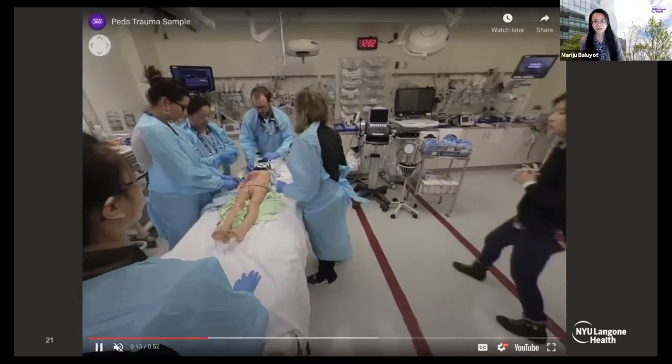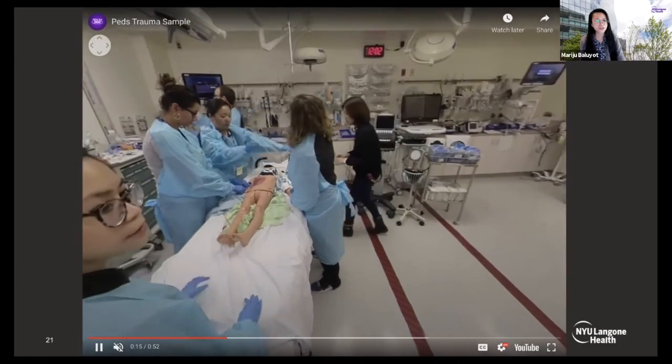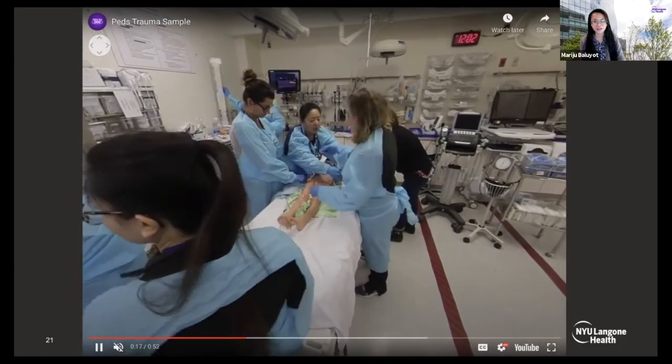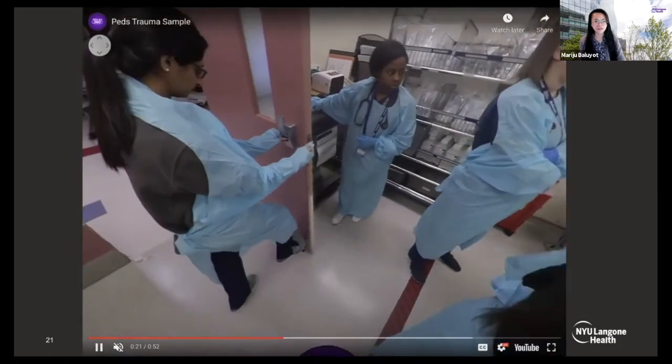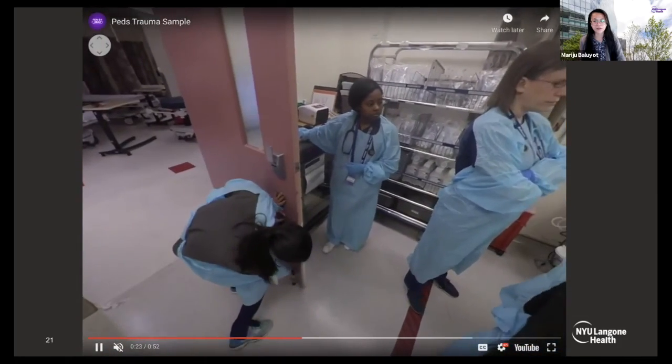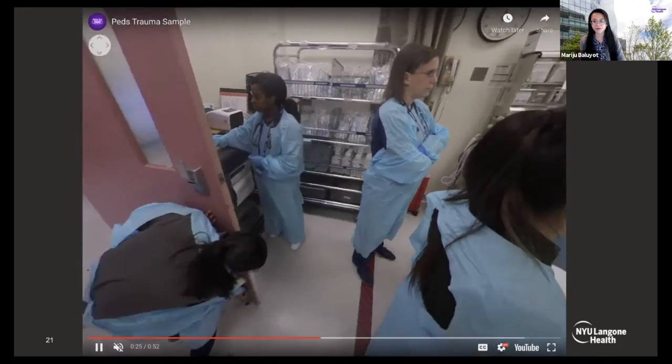So you can look and see that Janice, who's playing the patient's mother, is going to the patient, and then I'm turning around to look at something, which is talking to our medical student and our resident on the computer putting in orders.